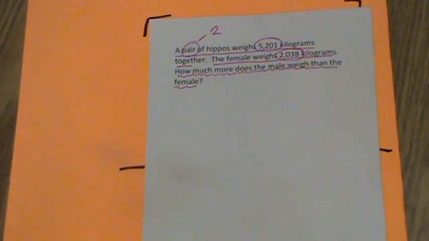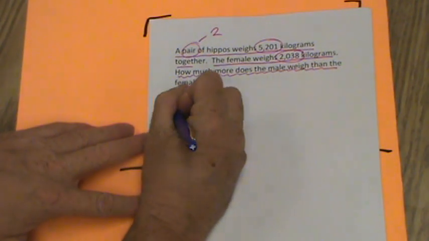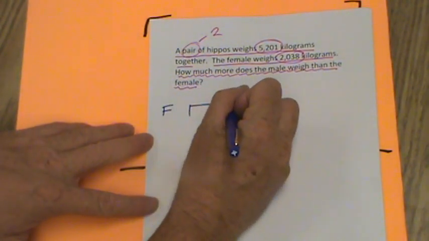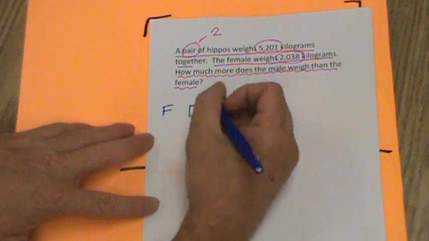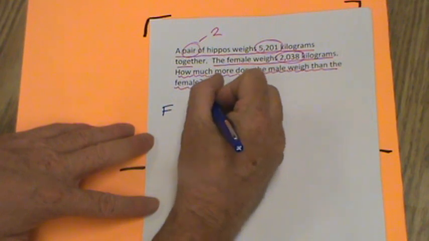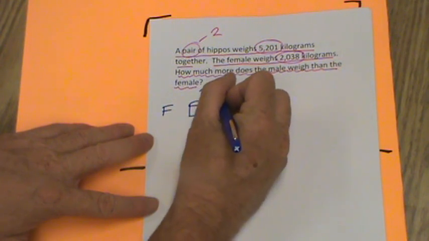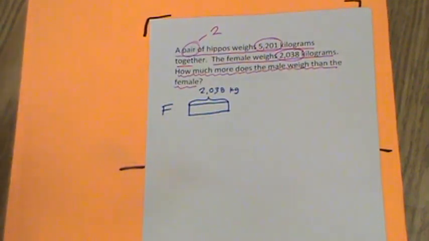So let's do the female first, okay? This is going to be a little different. I'll put F for female. We know how much she weighs. Always best to start off with what you know. She weighs 2,038 kilograms, am I correct? You're correct, Mr. Liggett. 2,038 kilograms. That's the female hippopotamus.